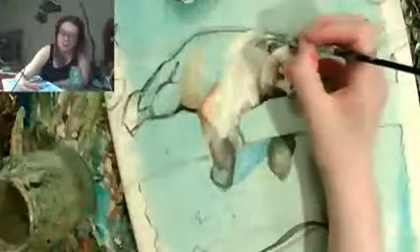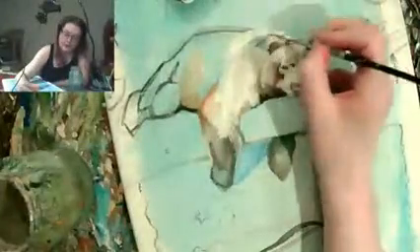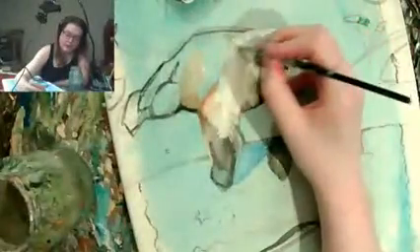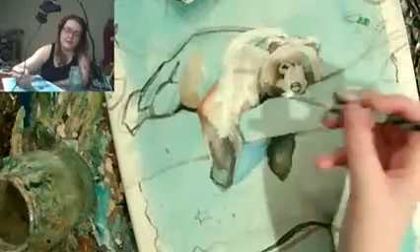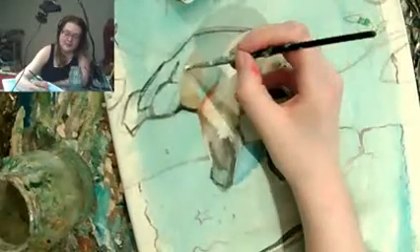So if I make him have a bit more of a chunky body, then hopefully he won't look as though he's taken a tumble. Just move that bit up a bit, raise his bum up a little bit more.